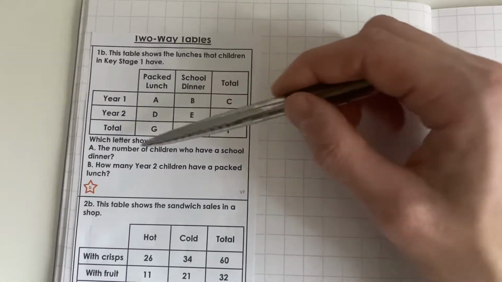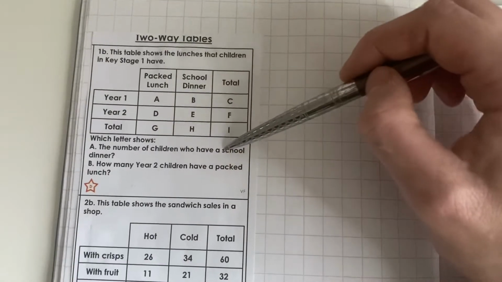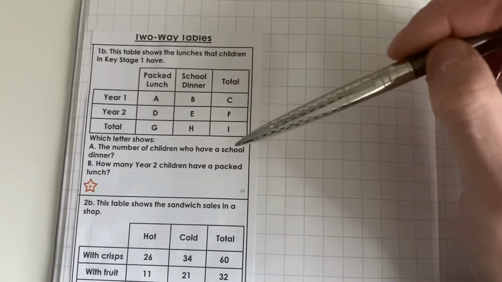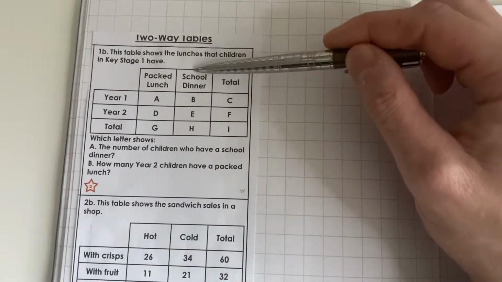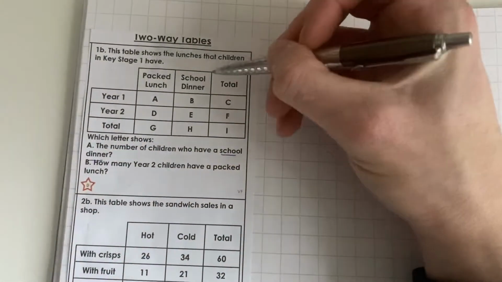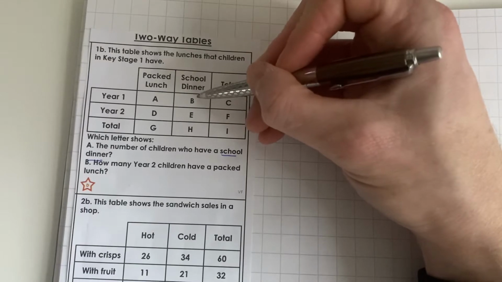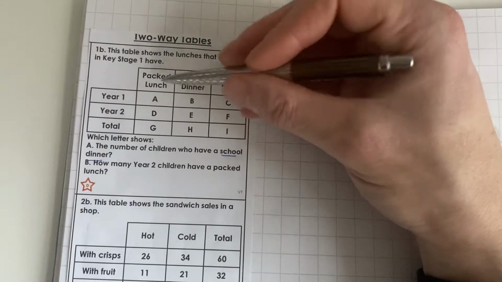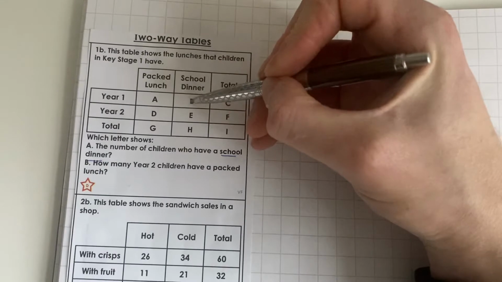So which letter shows the number of children who have a school dinner? We're looking at this column here, school dinner. This letter here, B, shows us how many children in year 1 have school dinner.